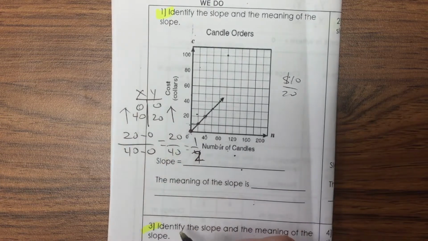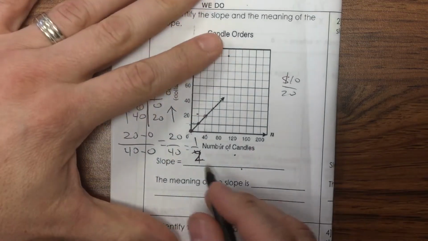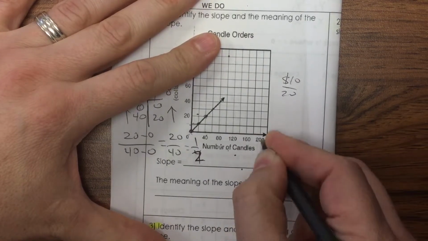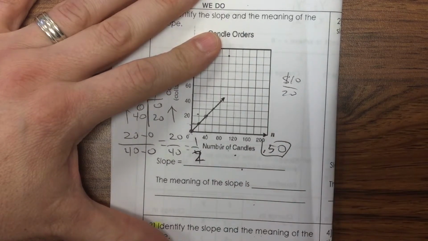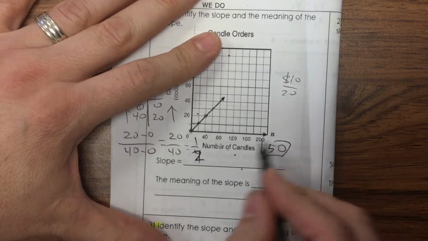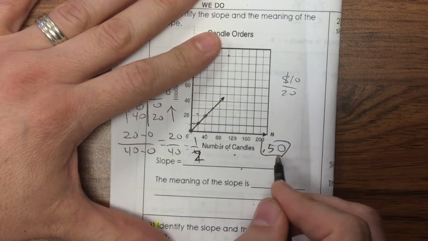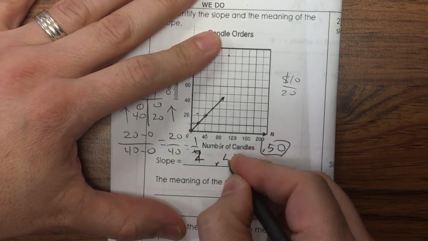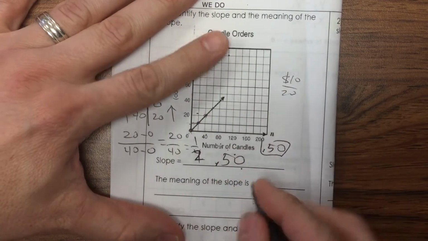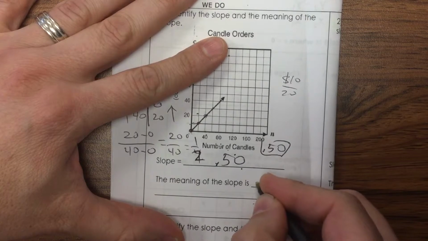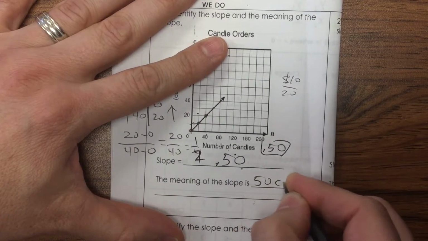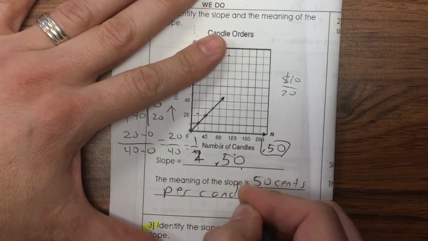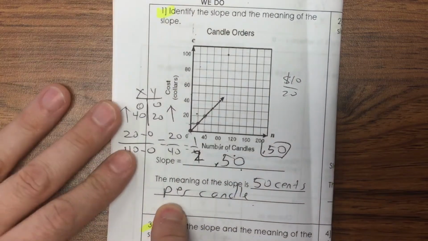If it's $1 for every 2 candles, how much is it for 1 candle? 50 cents. The final slope is 50 cents, okay? You could say half, but in dollar terms, it's 50 cents per candle, right? So the slope is 50 cents, and what's the meaning? The price is 50 cents per candle. Again, there's that word per, each or every.